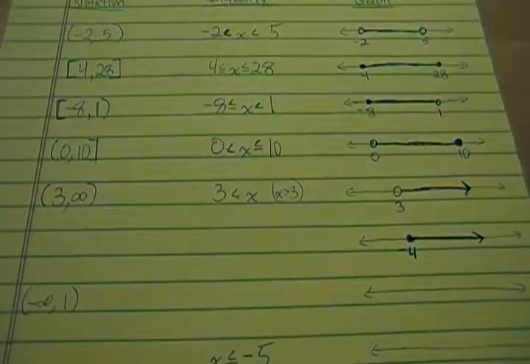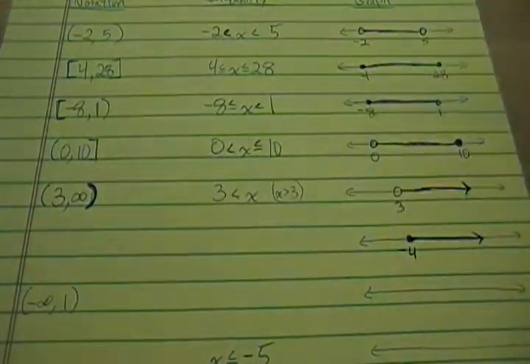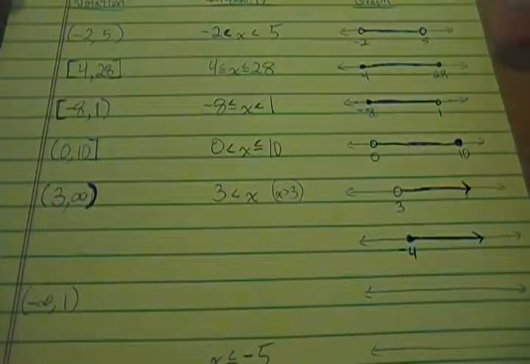Right, we're starting at 3 and we're going all the way off to the right, all the way towards infinity. Now notice with infinity, I use the curved parentheses here, not the square bracket. Remember, the square bracket means that that number would be included in the interval. Since infinity is not an actual number, it's just the concept of something that keeps on going forever, you can never actually reach infinity.